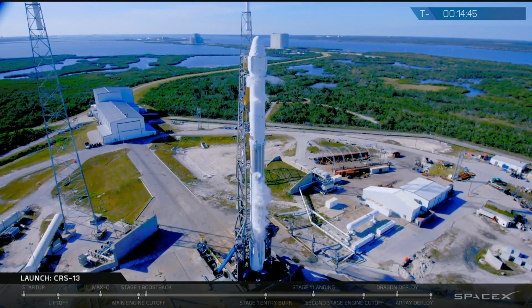Hello everyone, today we are going to watch the launch of a SpaceX Falcon 9 rocket, launching the also SpaceX-built Dragon spacecraft CRS-13 to the International Space Station for resupplies and scientific payload.